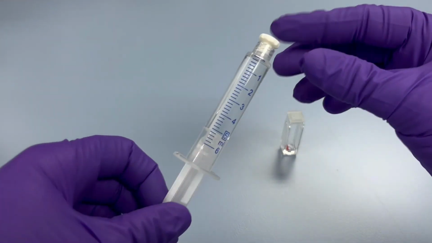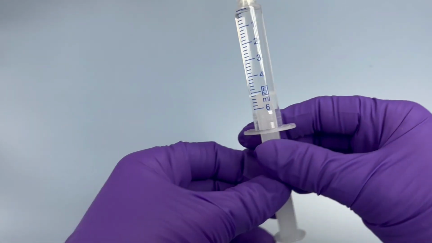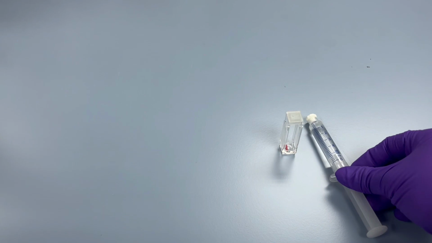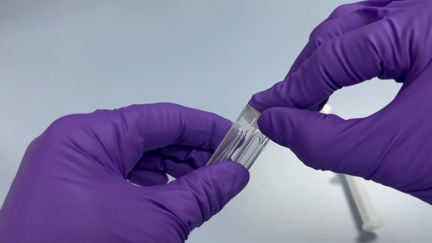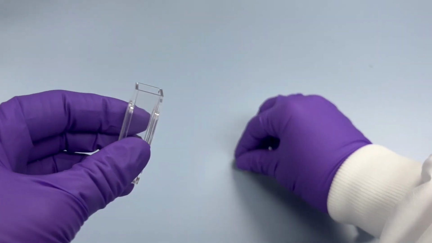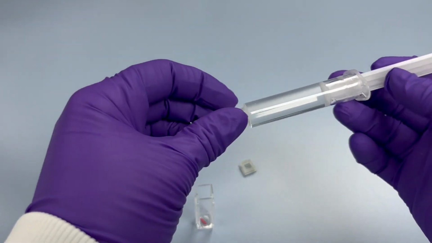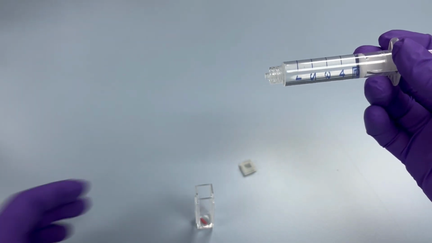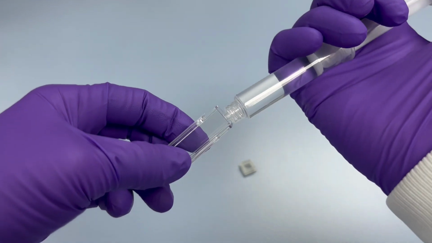This is our extracellular matrix, which is transparent to allow for proper light transmission. And we simply fill our matrix into the cartridge, doing that slowly so we don't have any bubble formation over time.